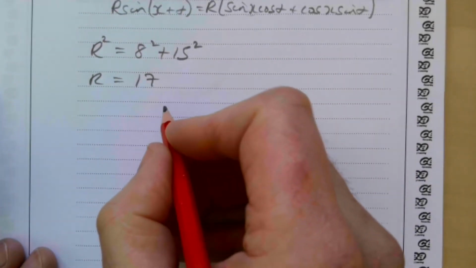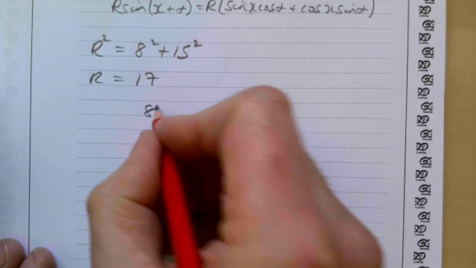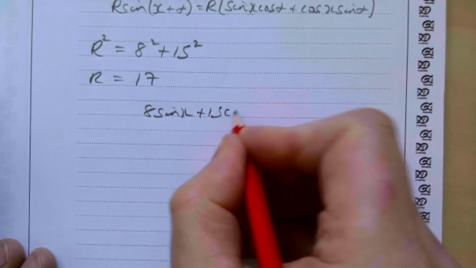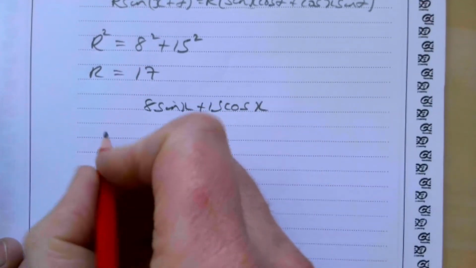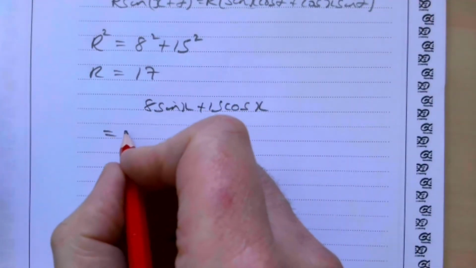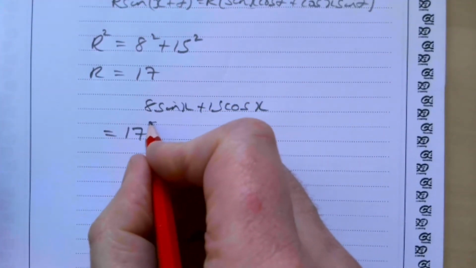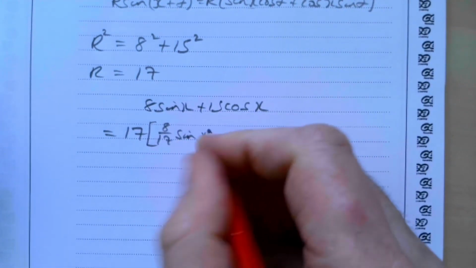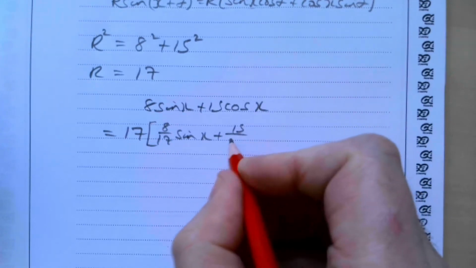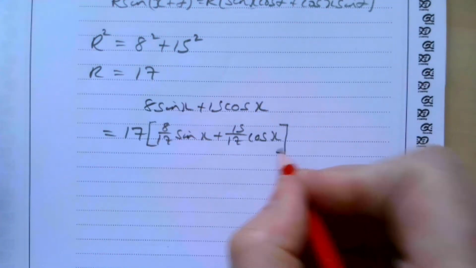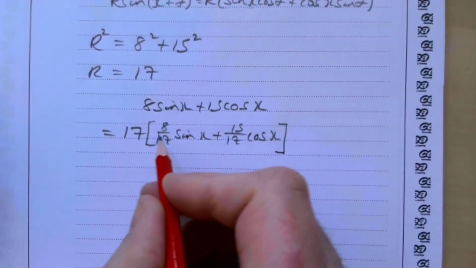So if I start then with my 8 sine x plus 15 cos x, I can write that then as 17 times 8 over 17 sine x plus 15 over 17 cos x.